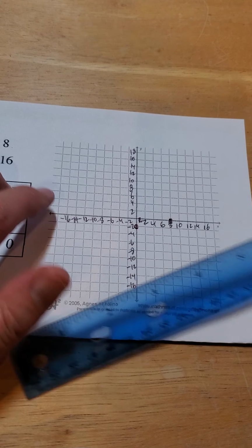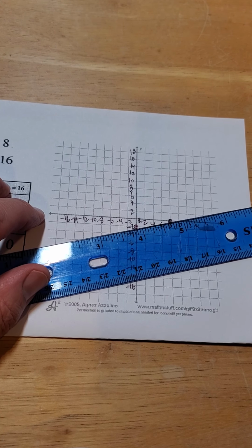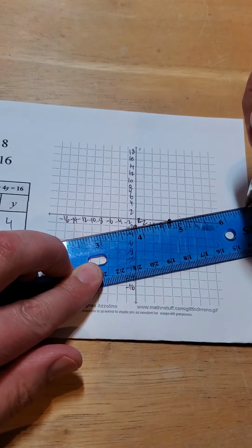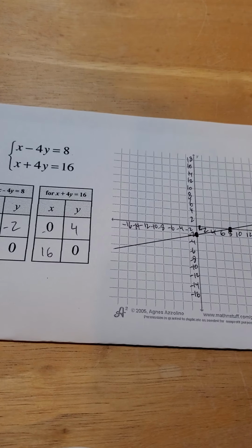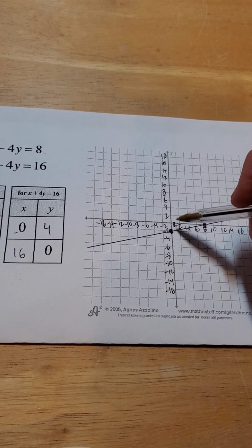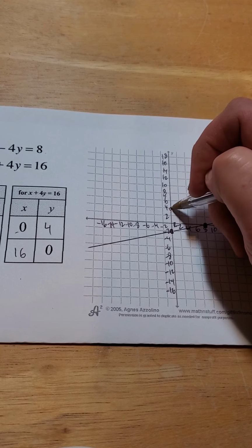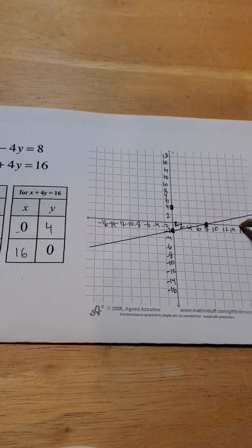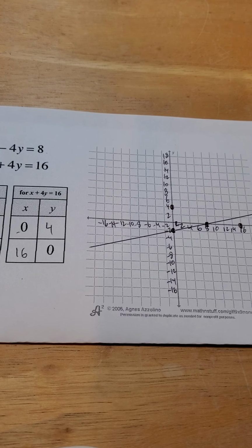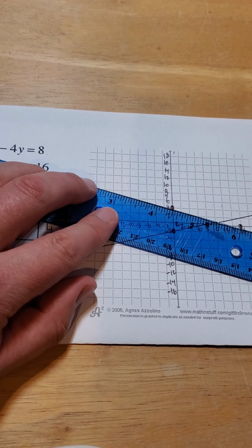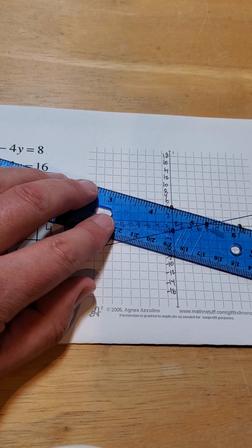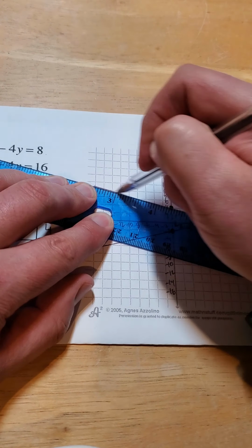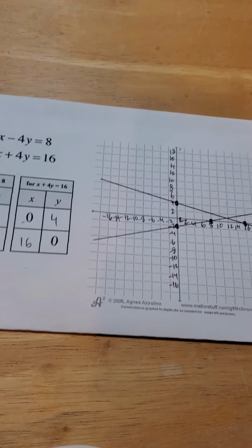Drawing my line. 0, 4, that's positive 4. And 16, 0. Draw that in.